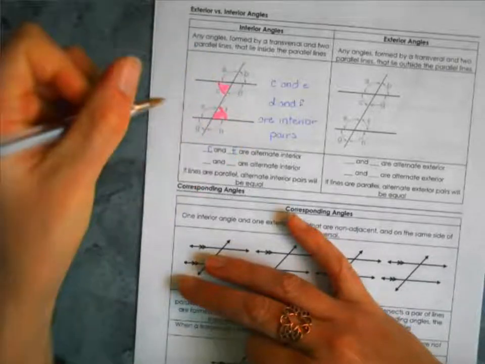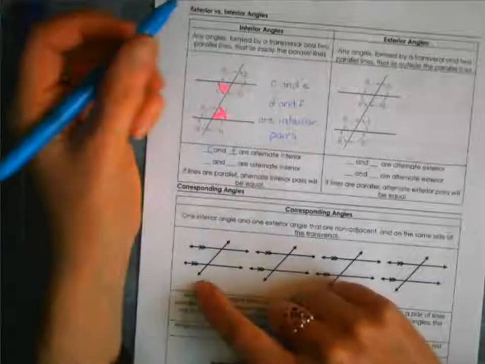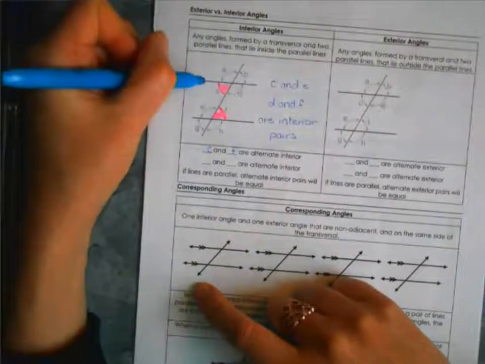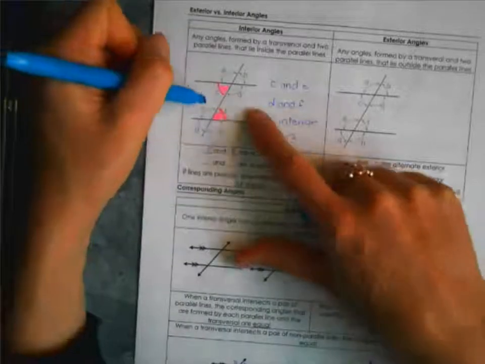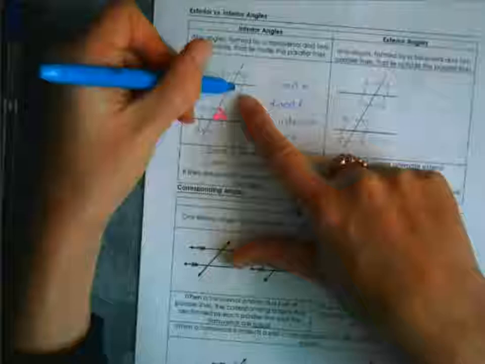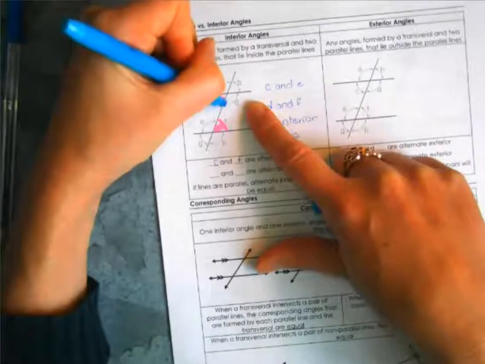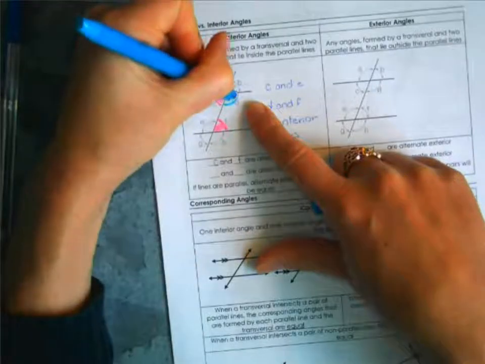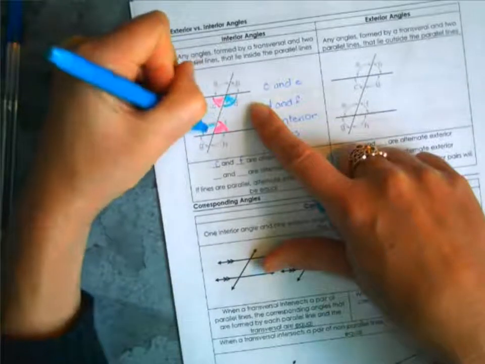So see if you can think to yourself, what do you think is the other pair of alternate interior? Well, they have to be angles that are on the insides of the parallel lines, so that only leaves D and E, and they have to be on opposite sides of the transversal, or alternate sides. So that would be D right here and E.